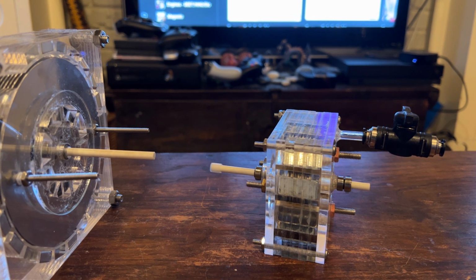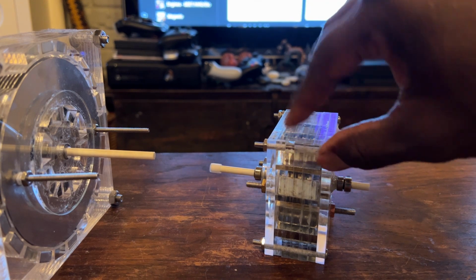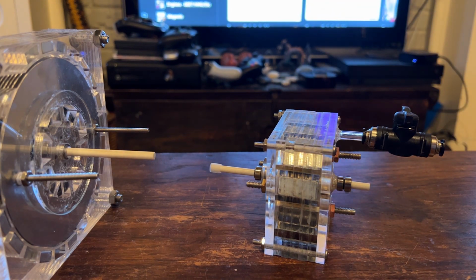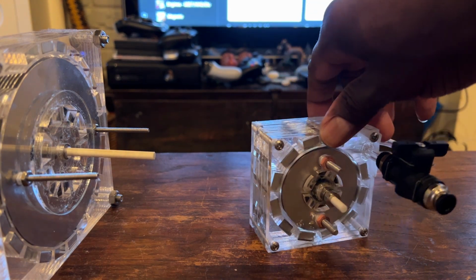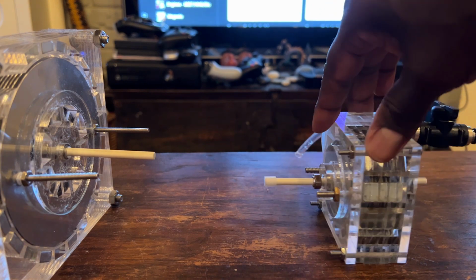So functionally, as a Tesla turbine, it seems to be working. Now both of these have a lot of air leaks. I haven't completely sealed everything off. But yeah, so these are working.